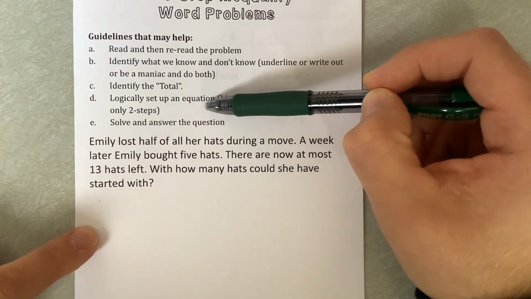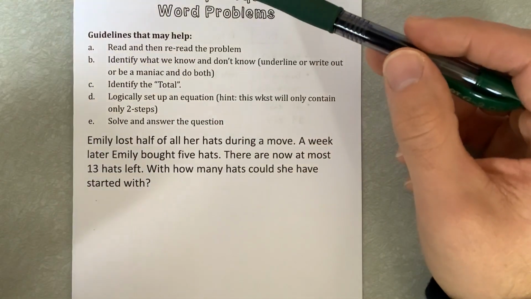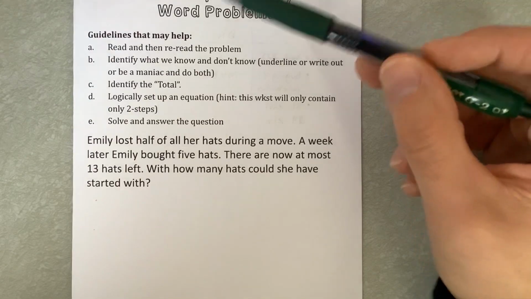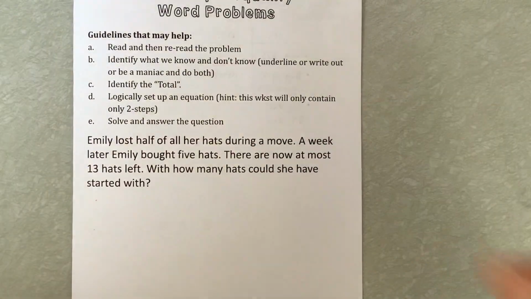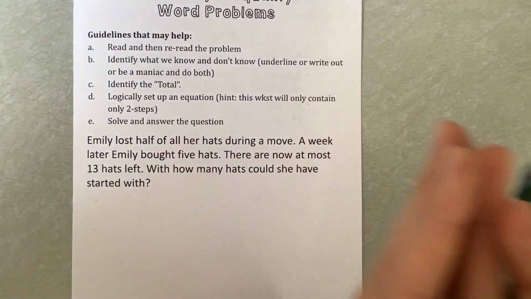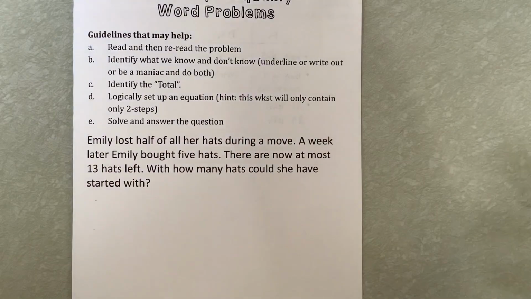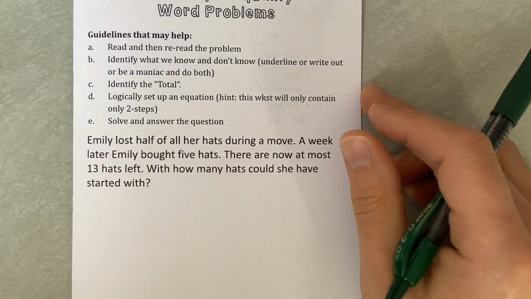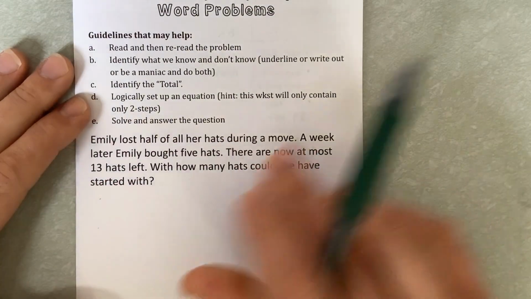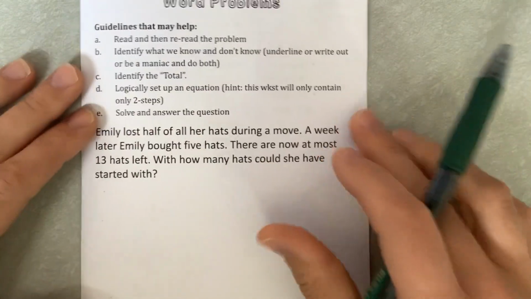Logically meaning you have to really know what's going on. So we have to reread the problem and understand what is going on, so that when we set it up, it makes sense. Because if you just throw numbers together, it's not going to be correct all the time. But if you understand what's going on and put the numbers in the correct order that makes sense logically, you'll be good to go. So with that said, let's just jump right into it. We're just going to practice. And again, the solving part we're not really doing in this video because you already know how to do it.